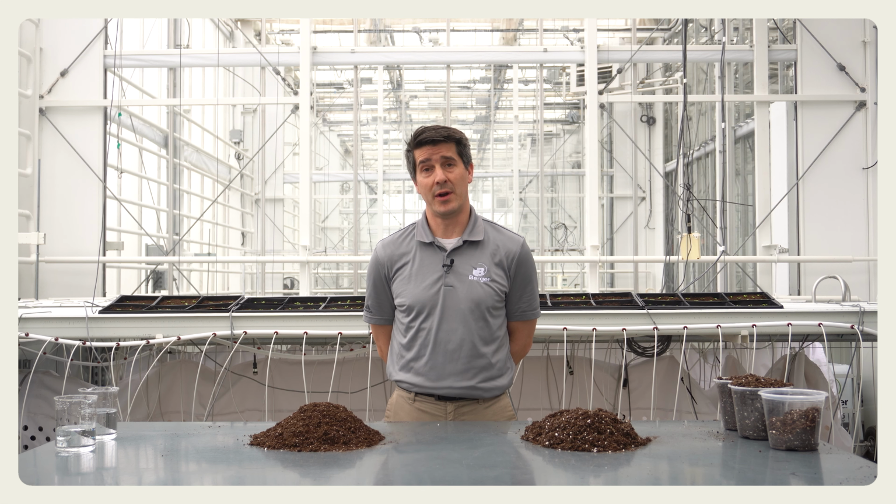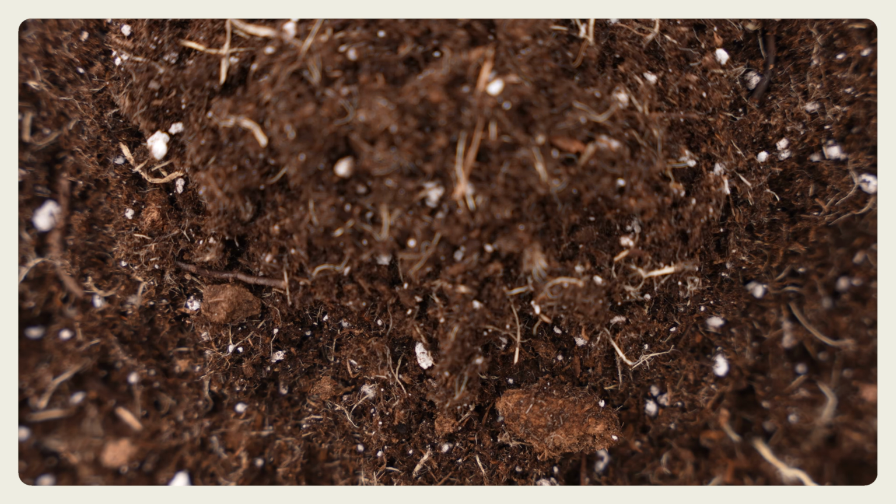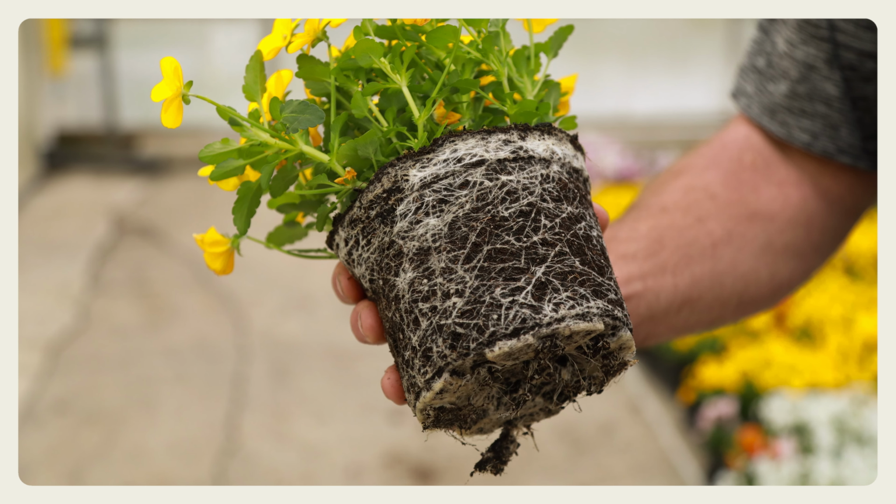That airspace is actually created by what we call pores, and that is what generates the porosity of the growing media. So it's really the pores created by the structure and the ingredients of the growing media that will allow air to return to the growing media, because yes, roots do need air to thrive and to develop into a healthy root system.